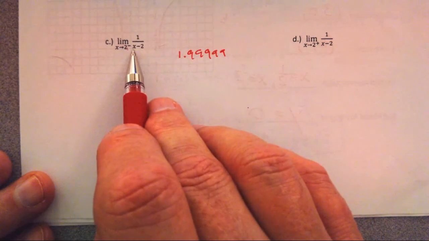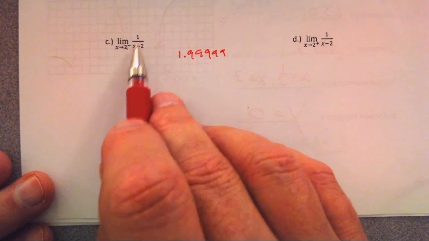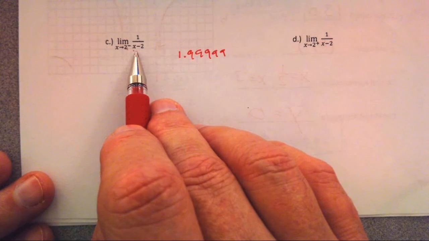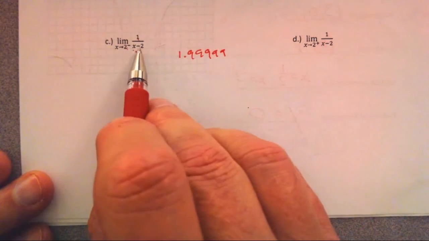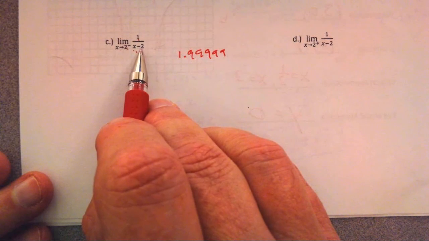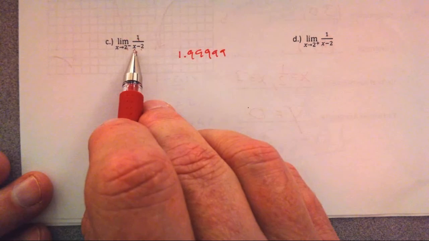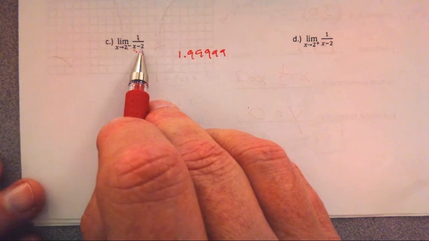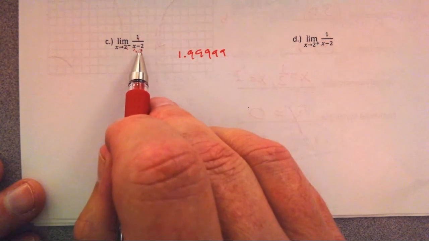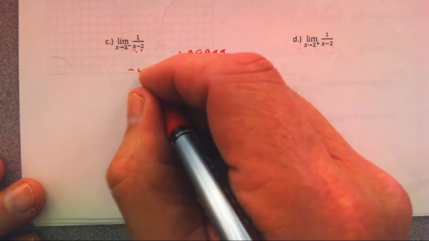If I put 1.99999 in here, I get 0.00001. And 1 on 0.00001 is what? 100,000? So this is going to get bigger and bigger and bigger the closer I get to 2 from the left. However, it's going to be negative. 1.99999 minus 2 is actually negative 0.00001. Therefore, I got a positive over a tiny, tiny, tiny little negative. It's going to approach negative infinity.